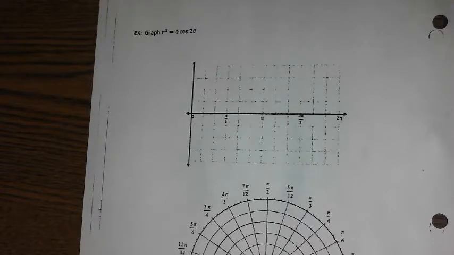Label some critical points. Yeah, you got it. Yeah.